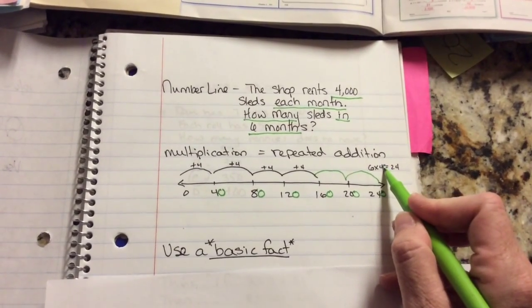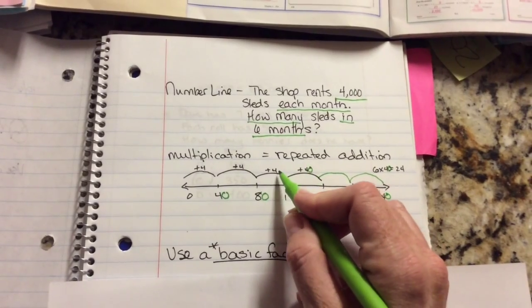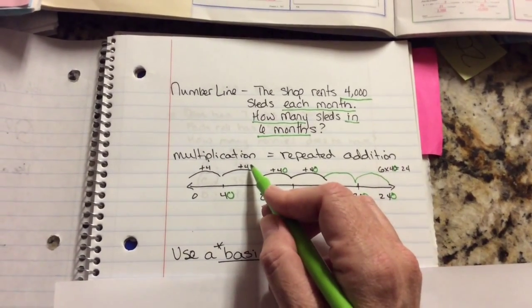Instead of just adding 4, we are adding 40 each time we jump.